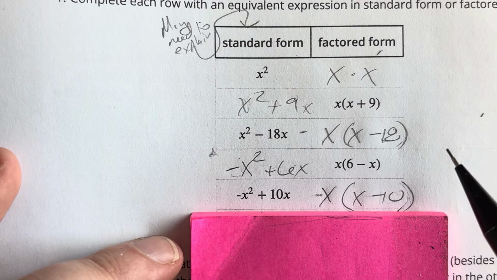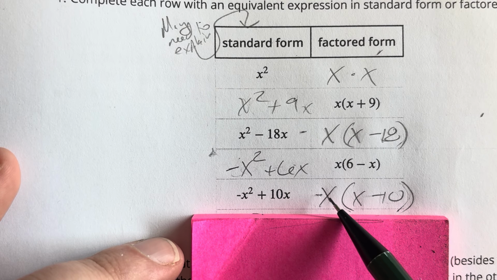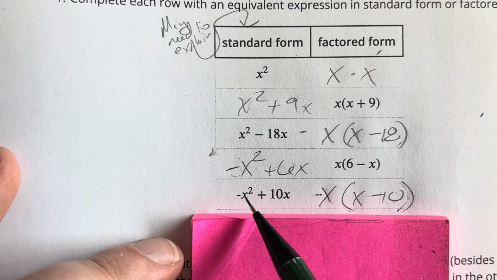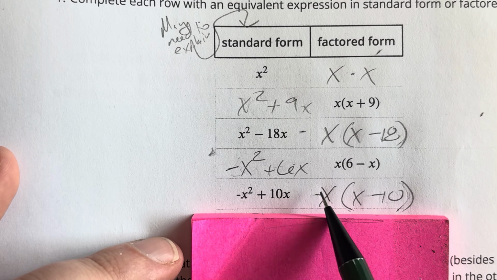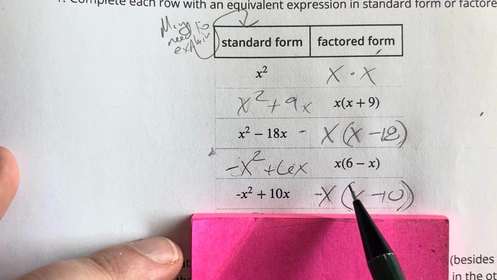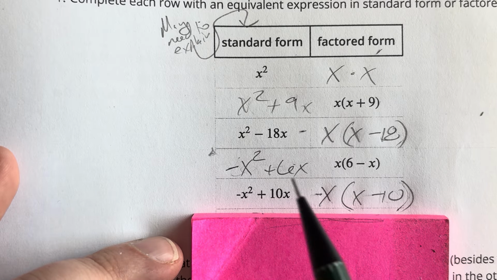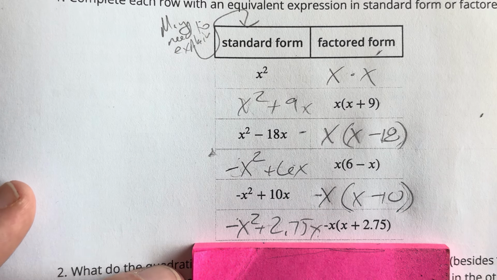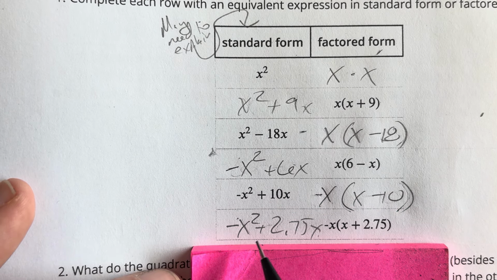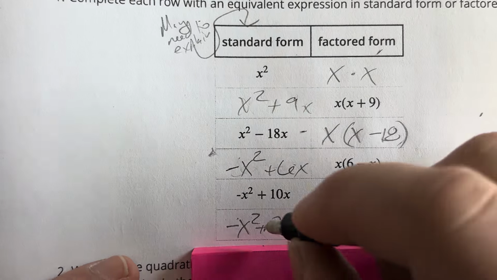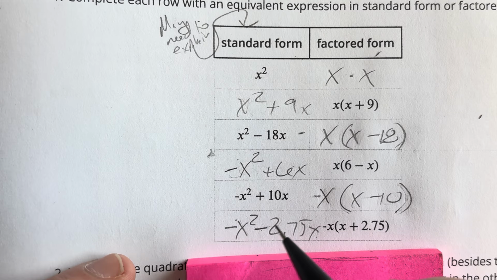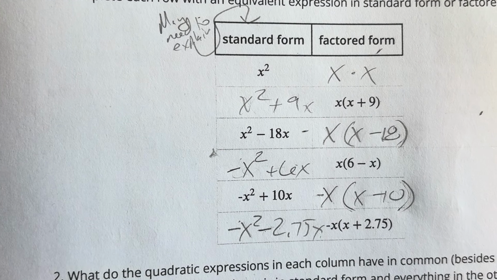Okay, here we have one more time we factored out. Notice I factored out the negative with the x. I wouldn't be surprised if many or all of you did not do that, but make sure you factor the negative out so that you're left with just x minus 10. Why minus 10? Because negative x times negative 10 is positive 10x. And then here we have a case where we just distribute the negative, and this should not have said plus 2.75, but rather minus.